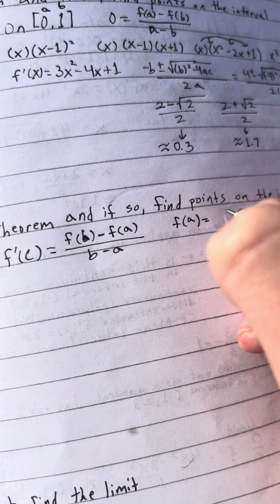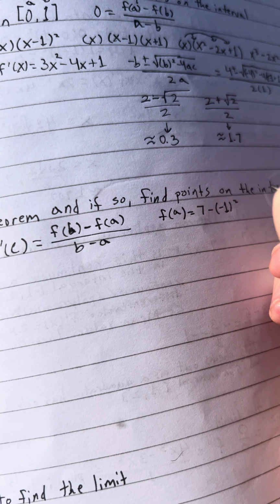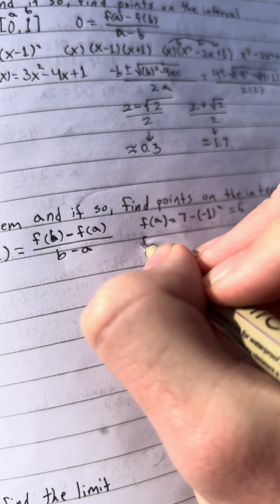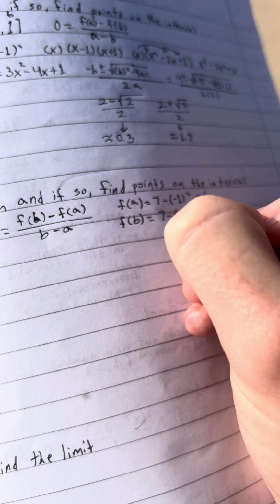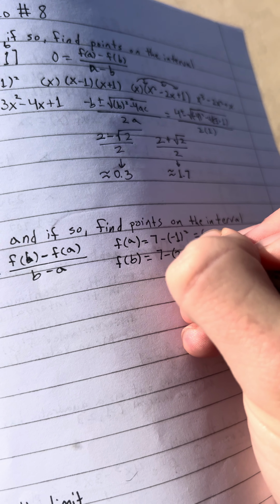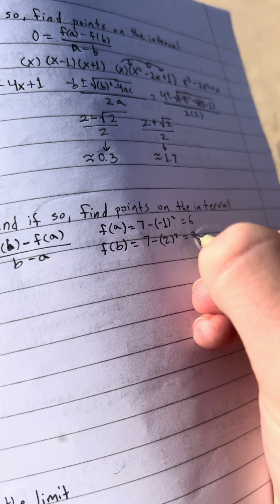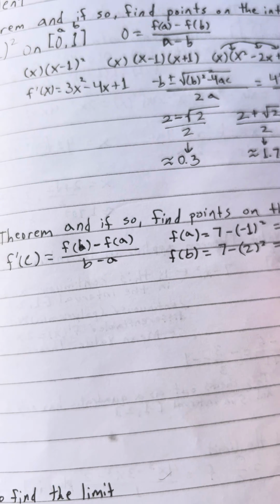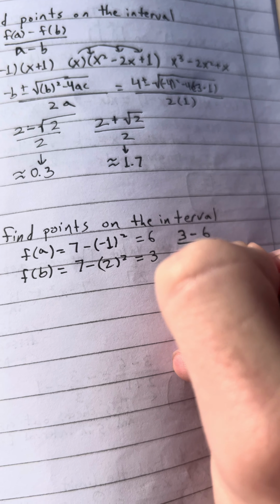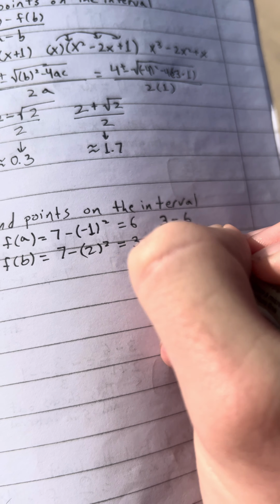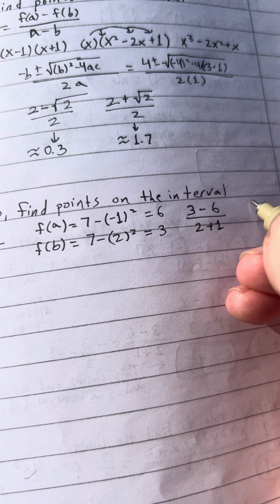So f of a is equal to 7 minus negative 1 squared, so that's equal to 6. And f of b is equal to 7 minus 2 squared. So then that's equal to 4. So 7 minus 4 is 3. So then it's 3 minus 6 over 2 plus 1, because it's minus negative 1.